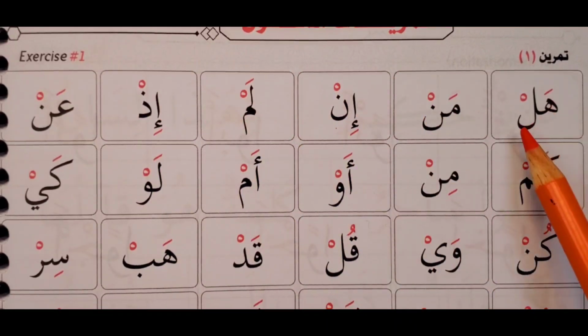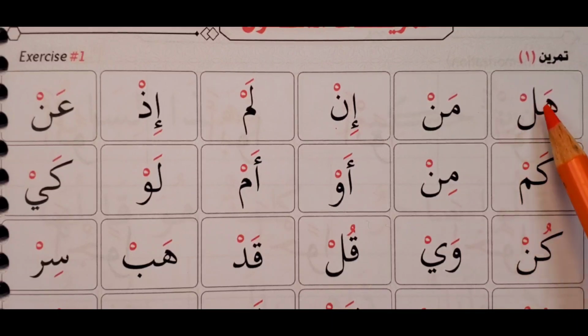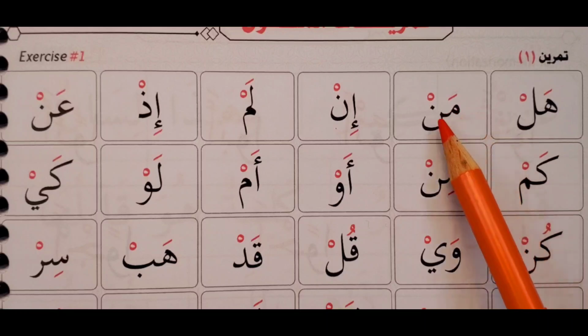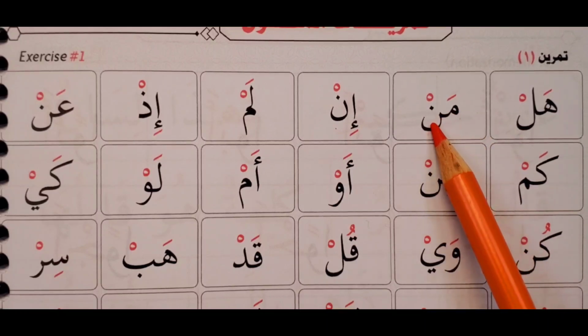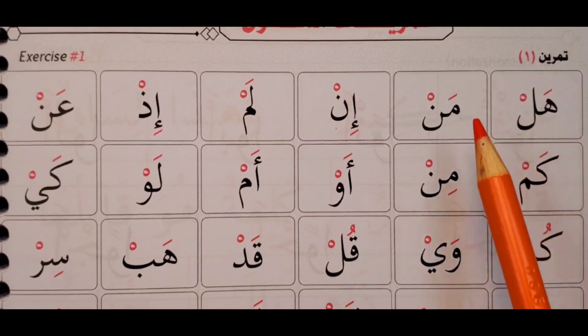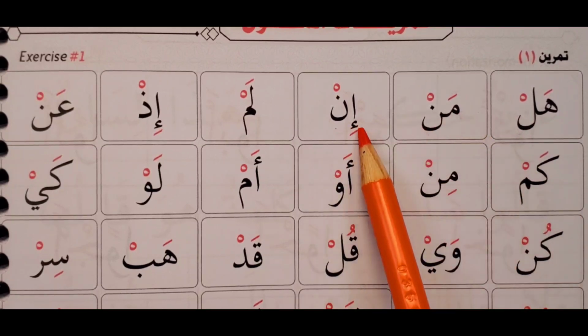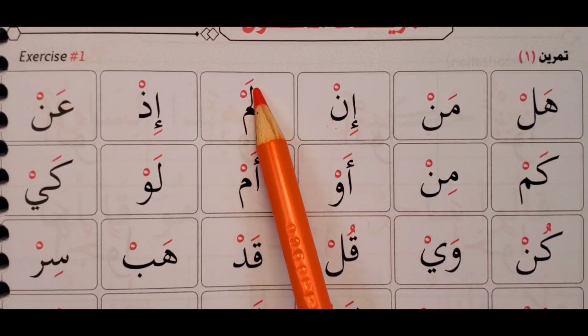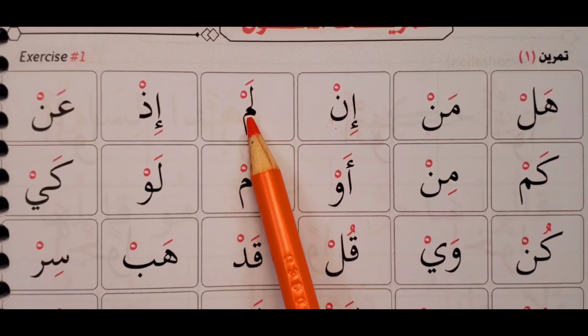Now ha and l, hal. Ma and n, man. So if this is n, this is n. Again, don't forget it. هل من. In la, this is lam and mim, okay? Please don't get confused.